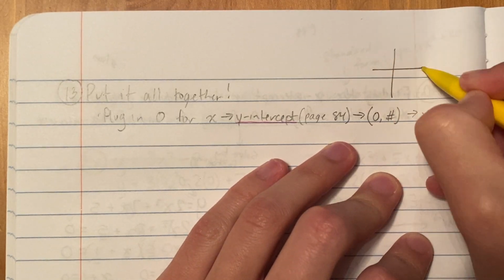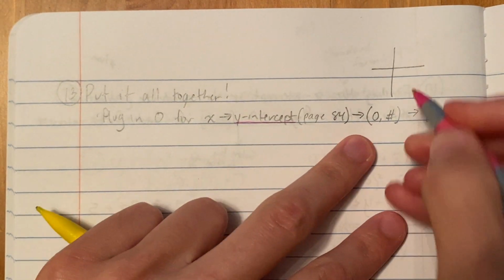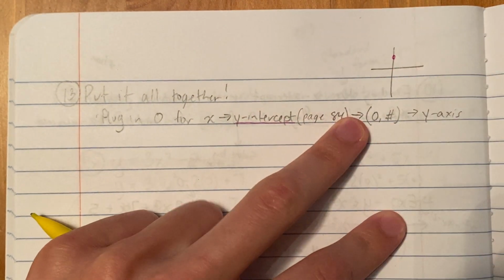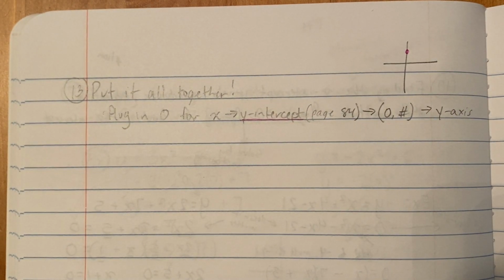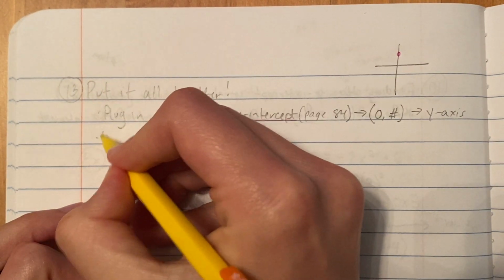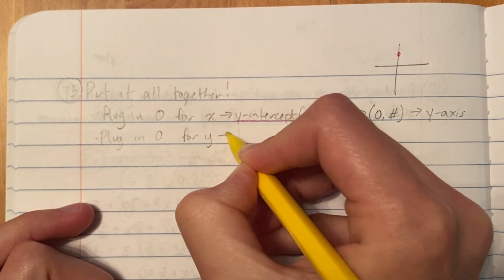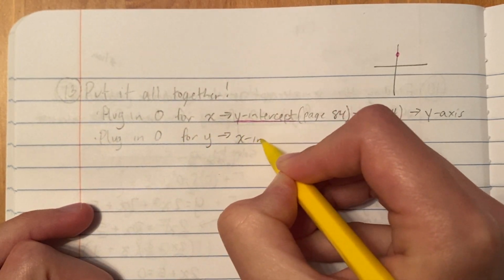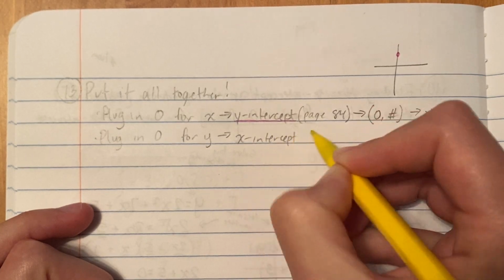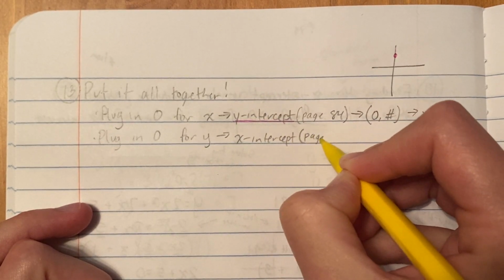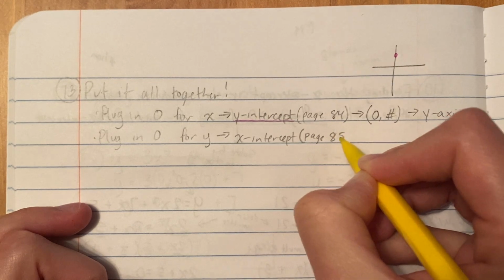So when we put it all together, you're going to end up with a point, let's say right here. Then what's going to happen? You're going to plug in 0 for y, right? And what does this get you? Remember, this gets you the x-intercept. Need help remembering? Those notes are on page 85.